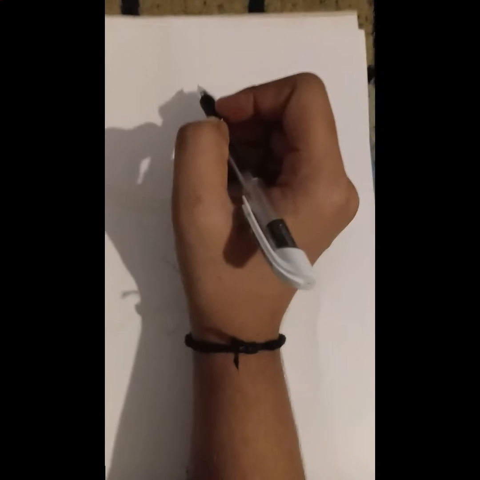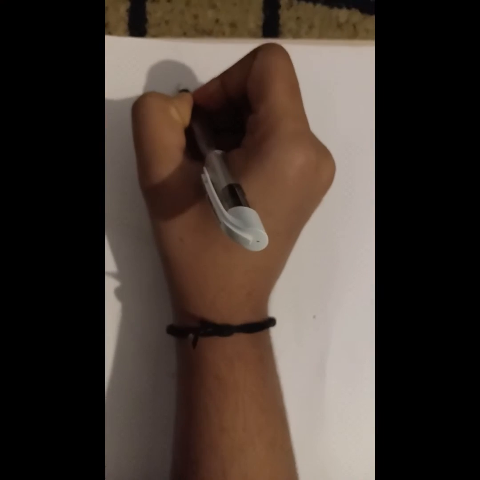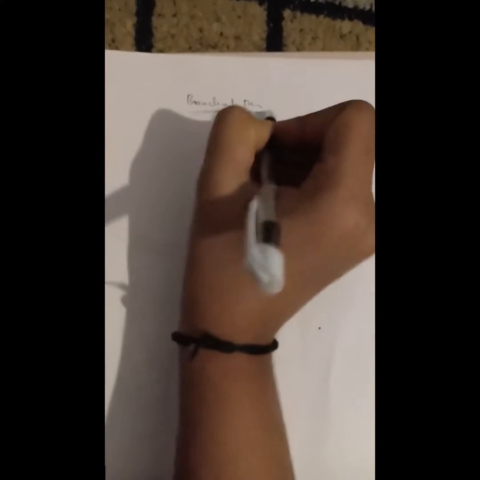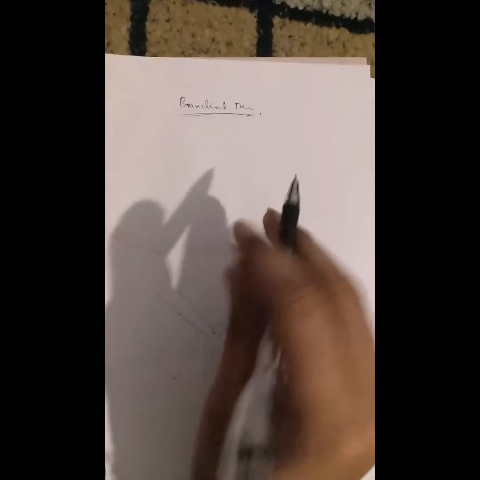Stop. Next, friends, I am going to explain the bronchial tree. This is a very important concept, friends. Everyone is confused here. I will explain now.